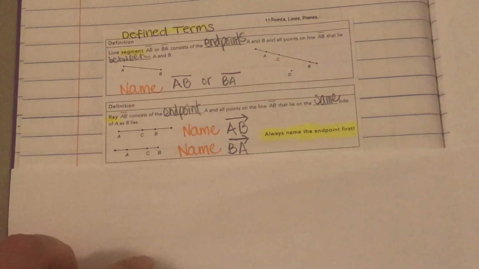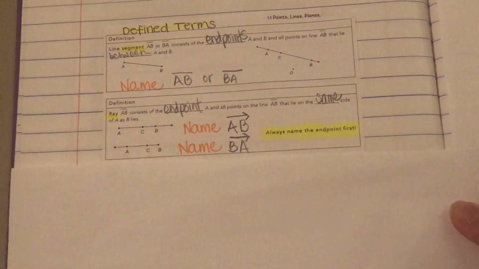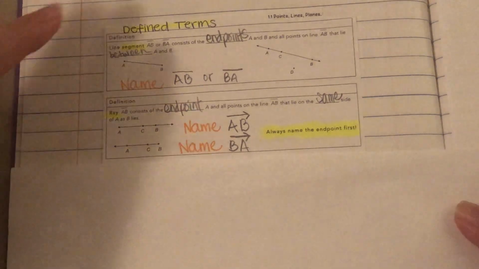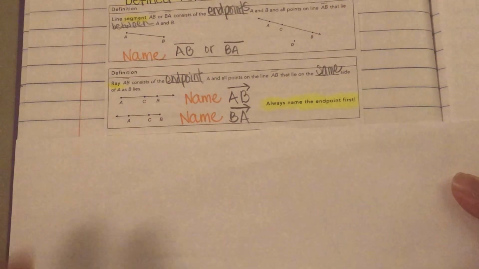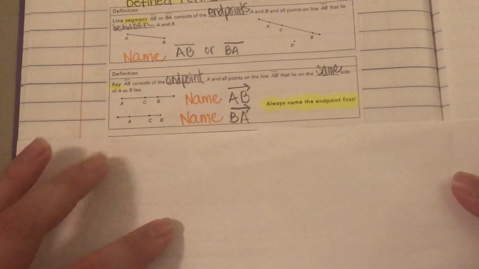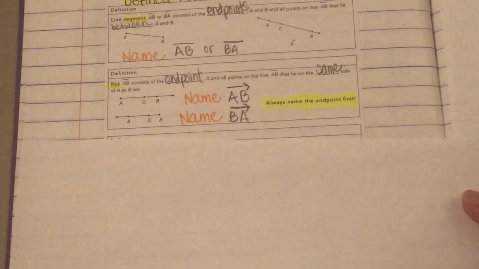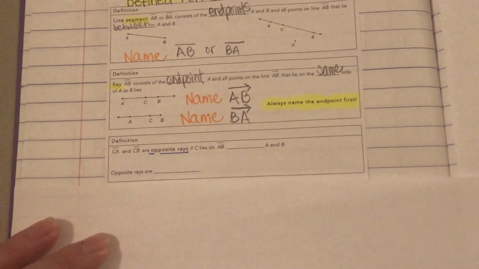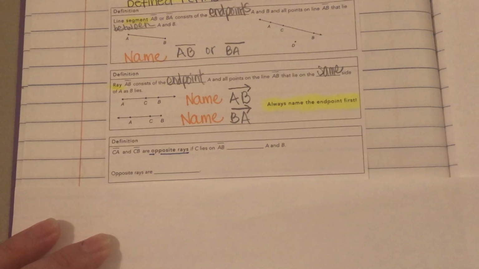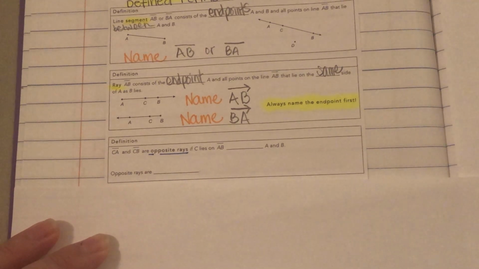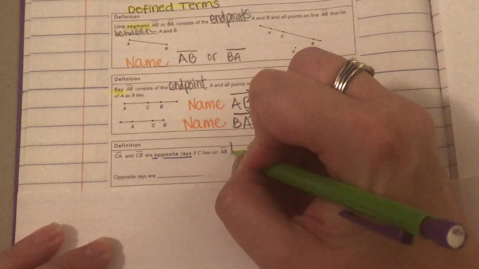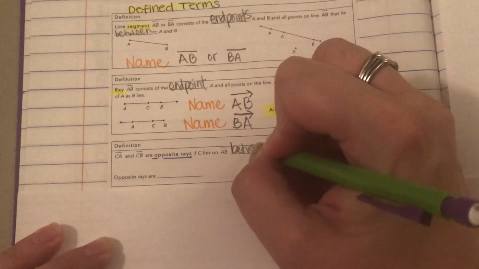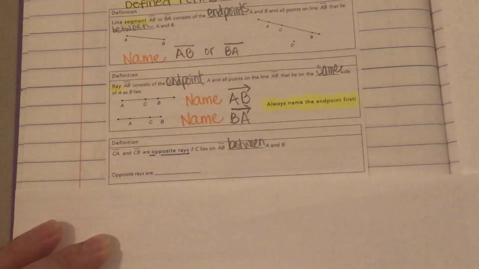Okay? All right. I just have a few last things to talk to you about, and then you can work on the assignment next class. Sorry. Okay. So CA and CB are opposite rays if C lies on line AB between A and B. So what I'm going to do is draw a line.